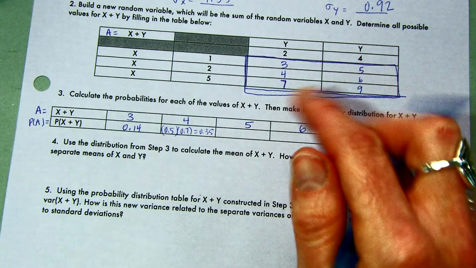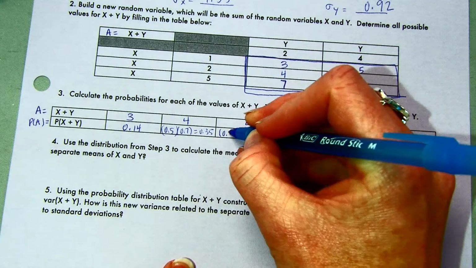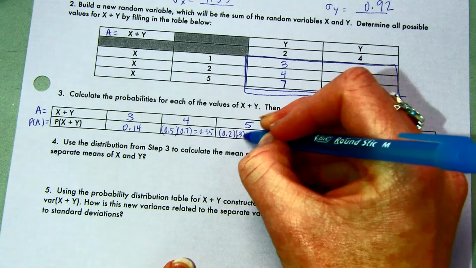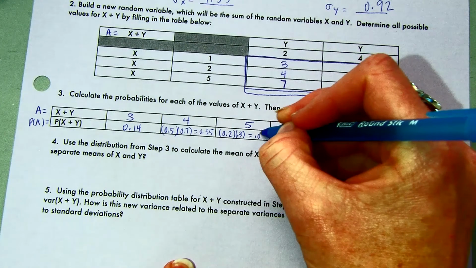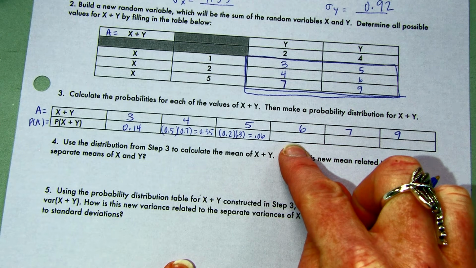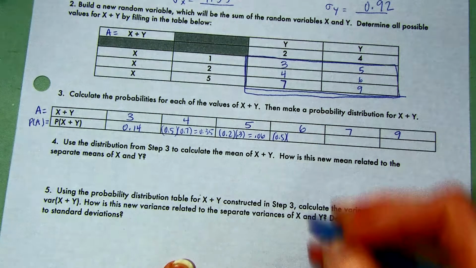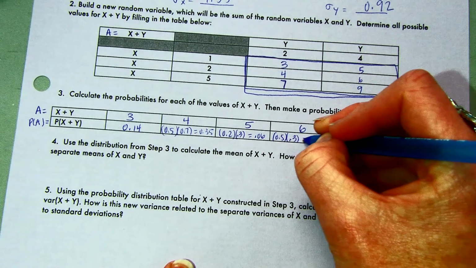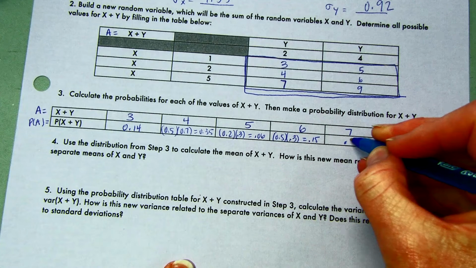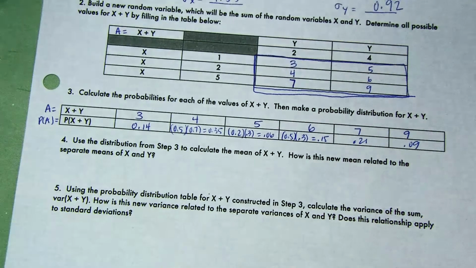So what two probabilities are we multiplying together? 0.2 and 0.3 to get 0.06. What two probabilities multiply to get this? 0.5 and 0.3. So 0.15. What's the next probability? 0.21, and last? 0.09.